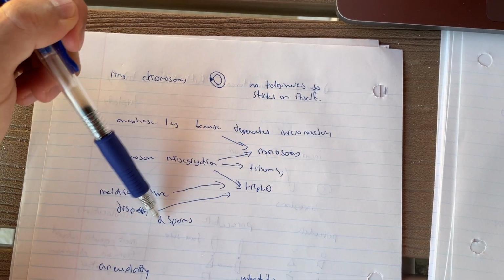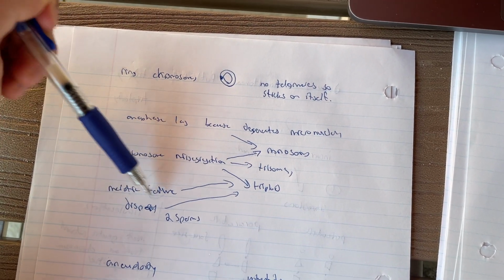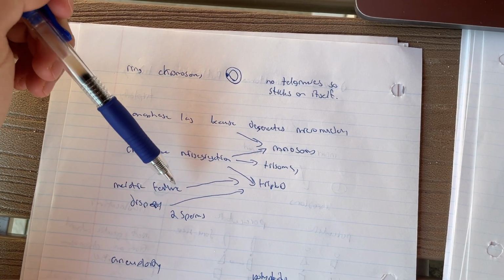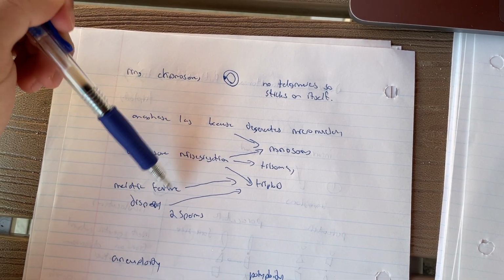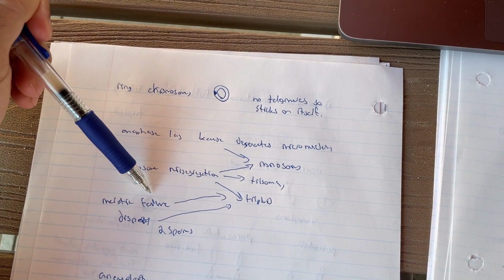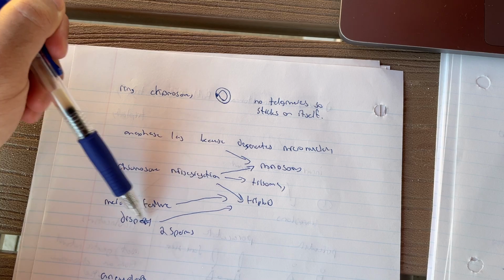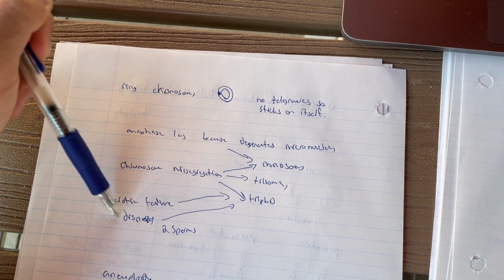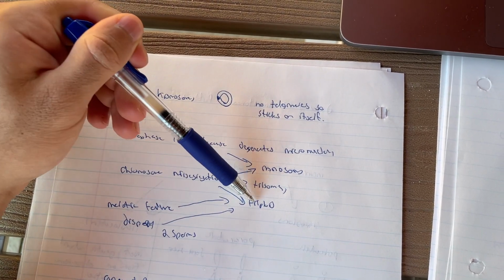Therefore, triploidy; you're never going to get trisomy from dispermy. Meiotic failure, essentially this is like a complete non-disjunction. So this is where everything has been pulled over into one pool. Essentially, you're creating a type of dispermy here, and that's why it's leading to triploidy.